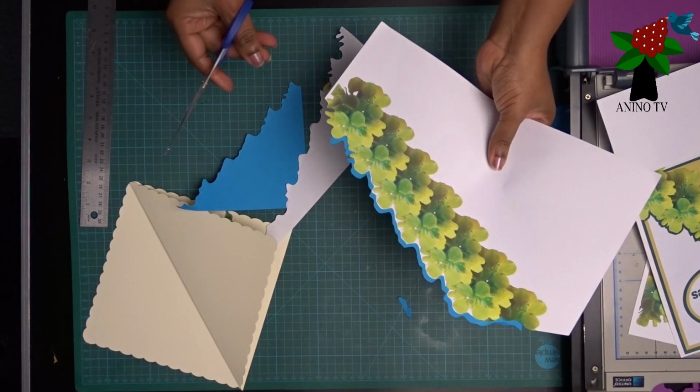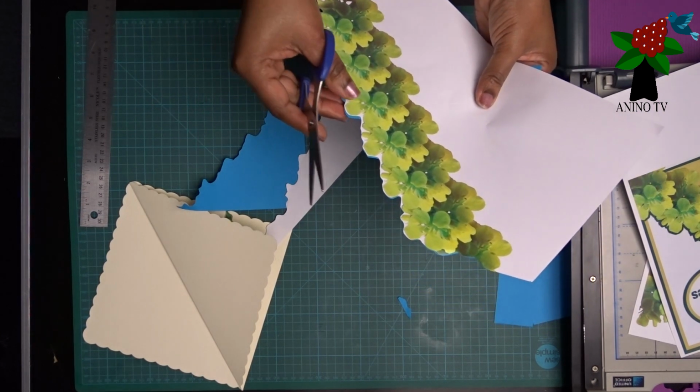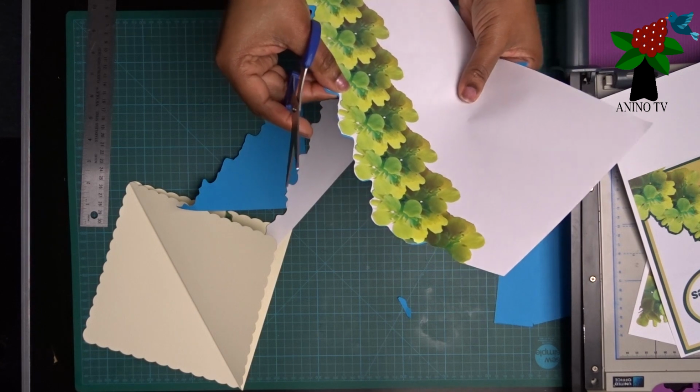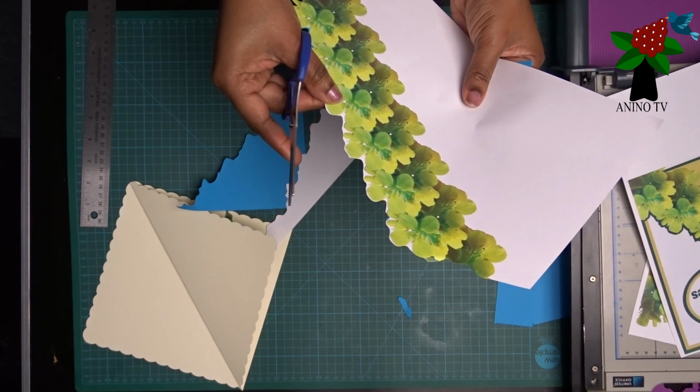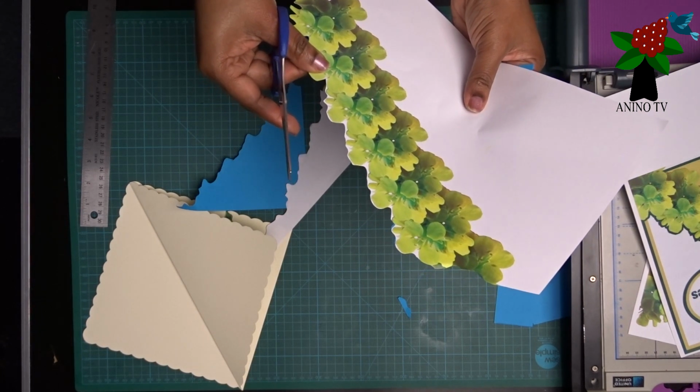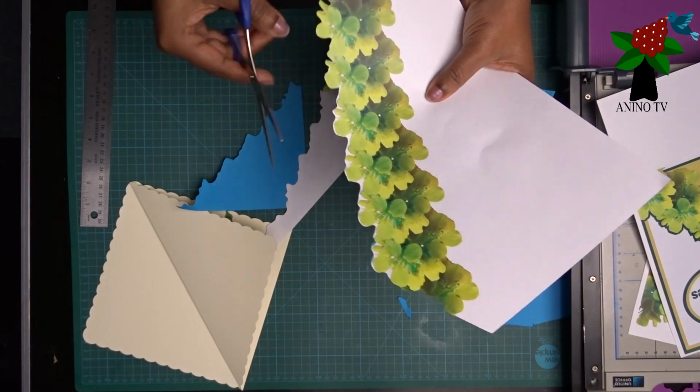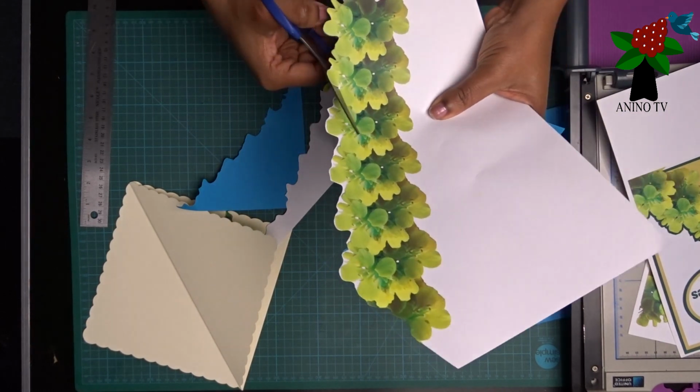You can see that when I slide it. But what I'm going to do is to knit in it. I just went roughly, so I'm going to knit in it because we're going to use the upper part.